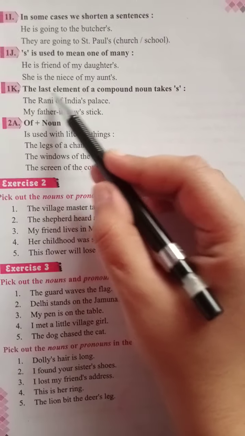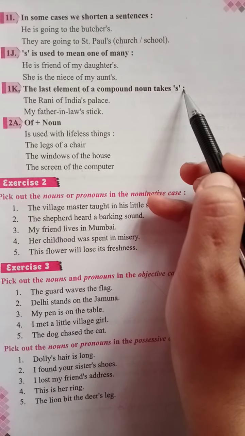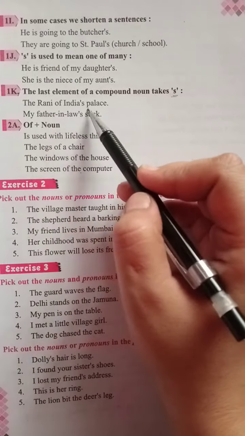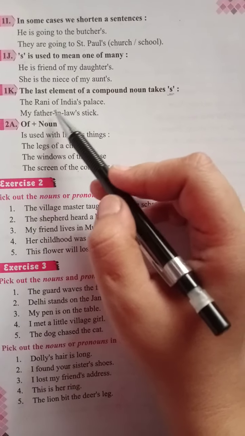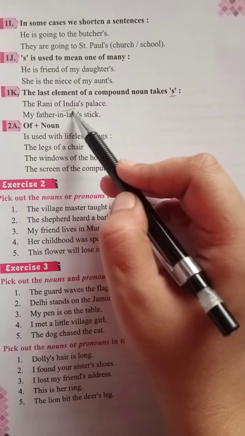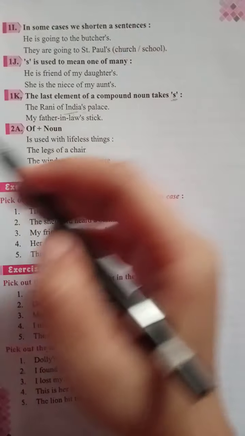Okay. The last element of a compound noun takes s. How? The Rani of India's palace. Here the last element of this compound noun, the Rani of India, is India. With that we are using apostrophe s.